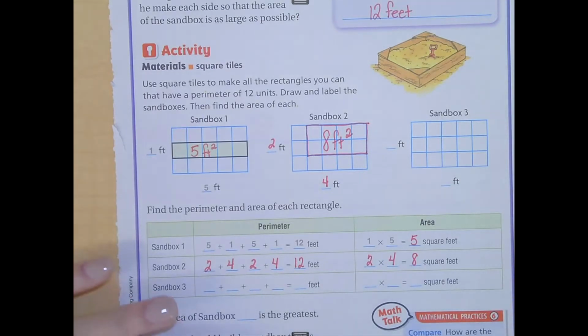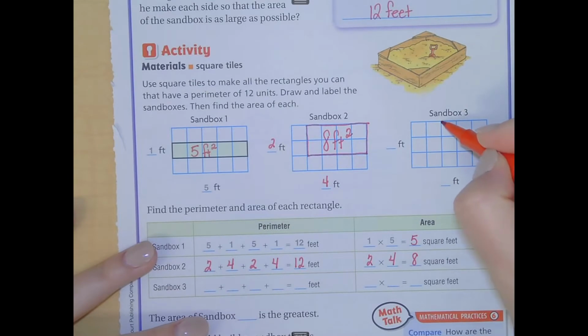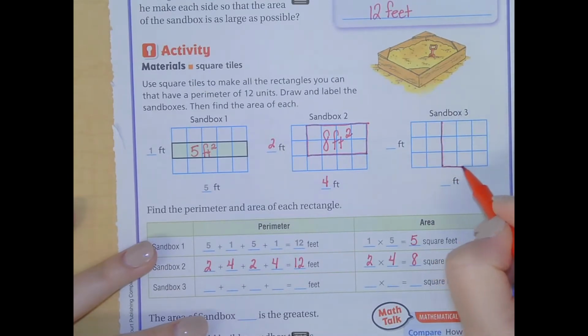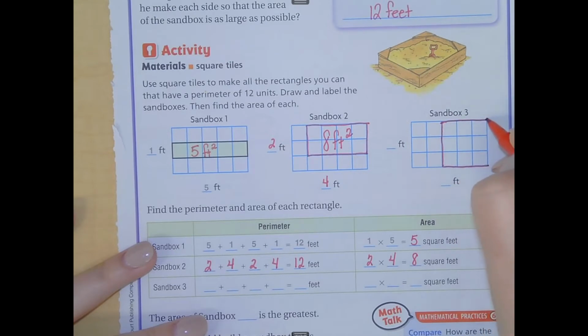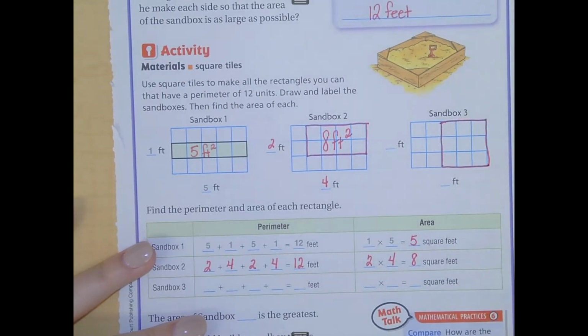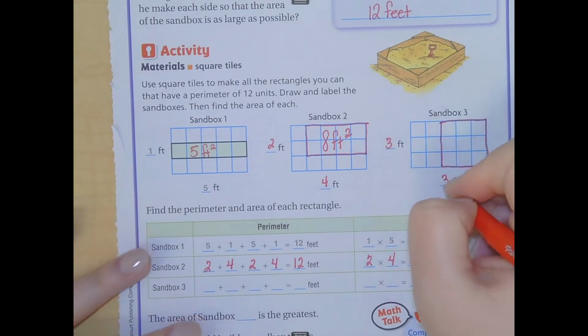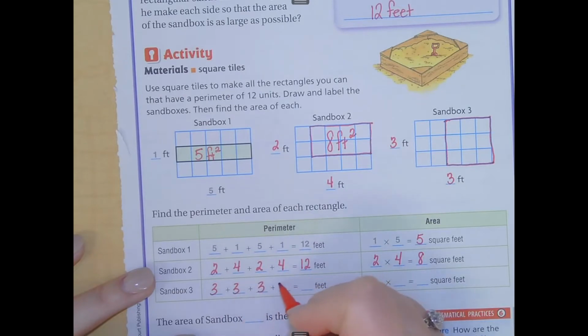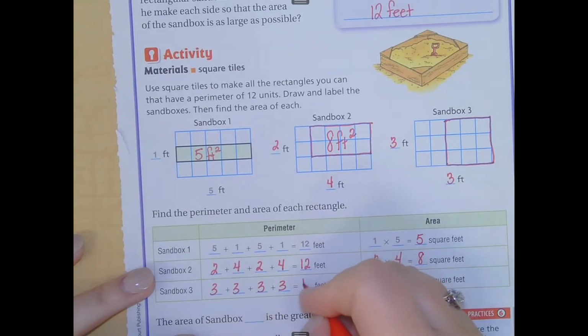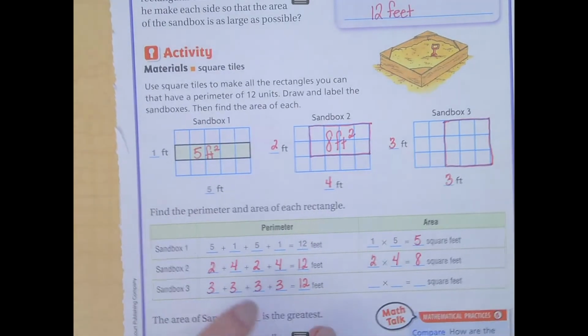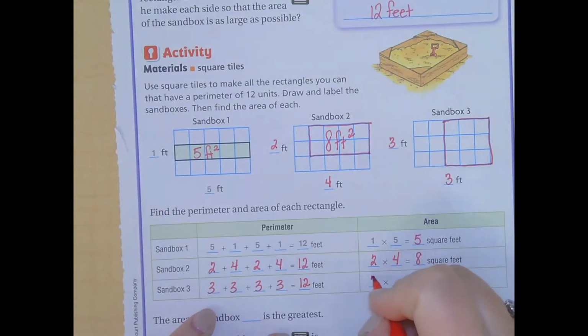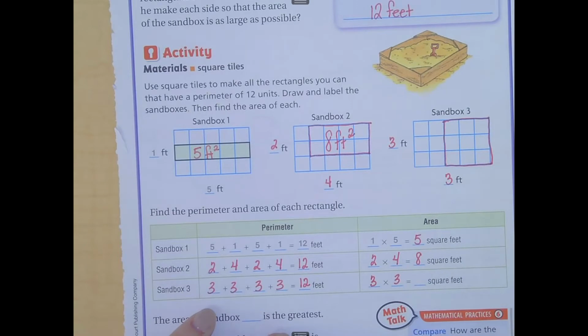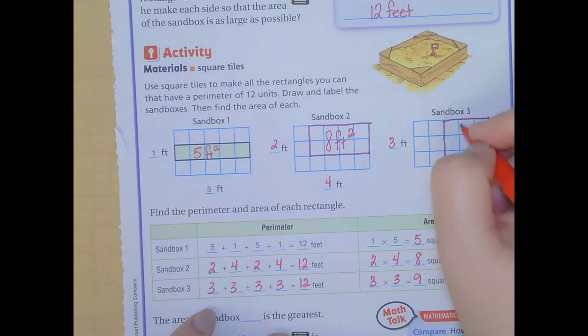All right, here we go. So this time I want to try 3 down, 3 across. Let's make a perfect square. Okay. So I've got 3 feet by 3 feet. Let's check our perimeter. 3 plus 3 plus 3 plus 3. So 3, 6, 9, 12. So the perimeter is the correct amount. And then that means that we are going to multiply 3 times 3 to find our total area, which is 9. So this one is 9 square feet.